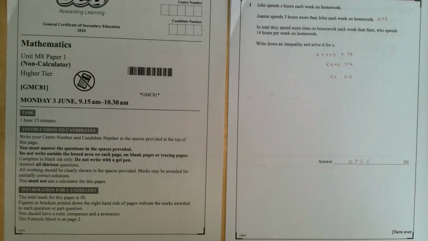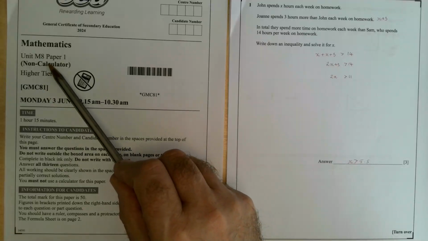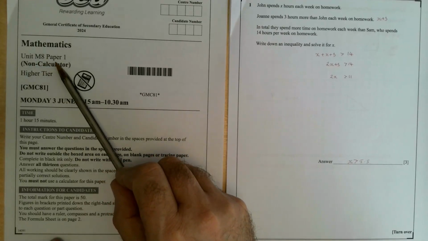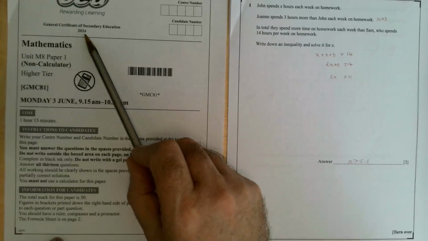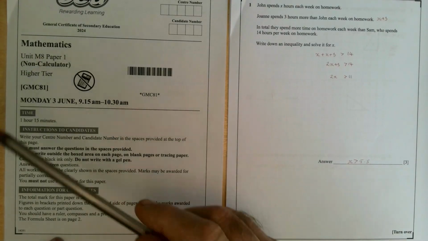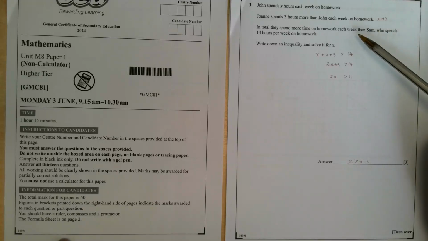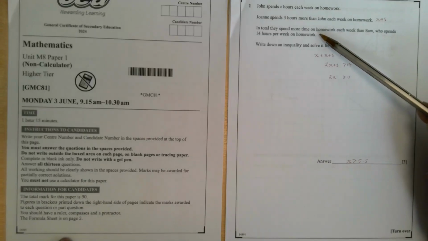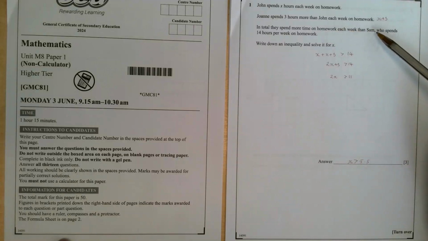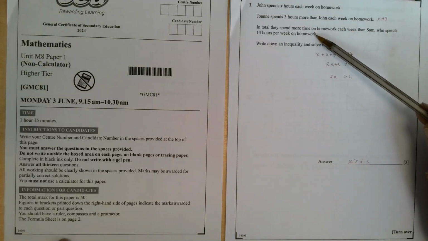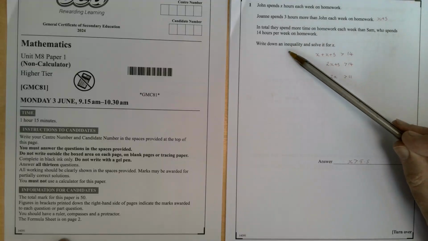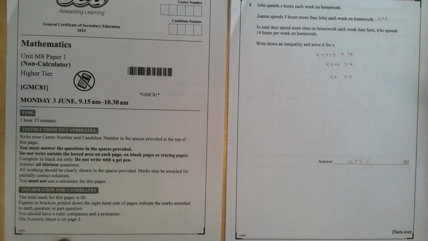Okay, so this is the solutions for M8 paper 1 this summer 2024. Question 1. John spends X hours each week on homework. Joanne spends 3 hours more than John each week on homework. In total, they spend more time on homework each week than Sam, who spends 14 hours per week on homework. Write down an inequality and solve it.